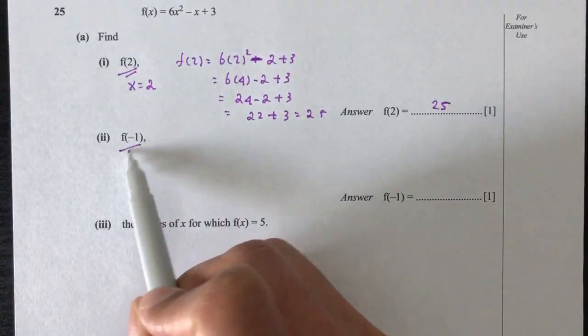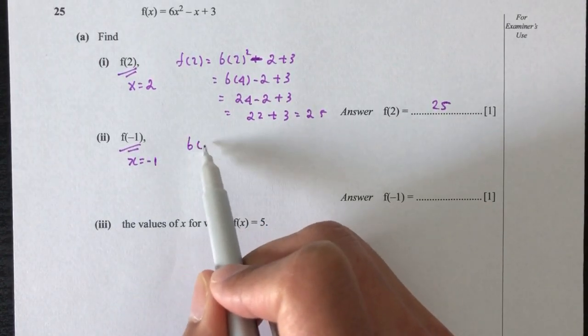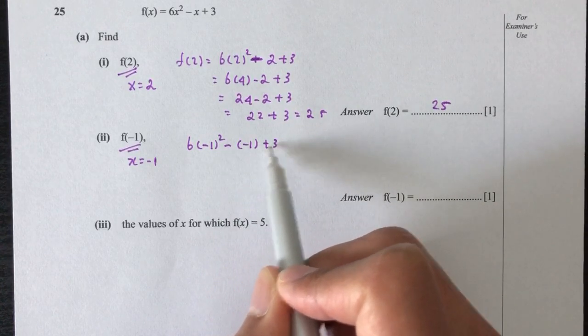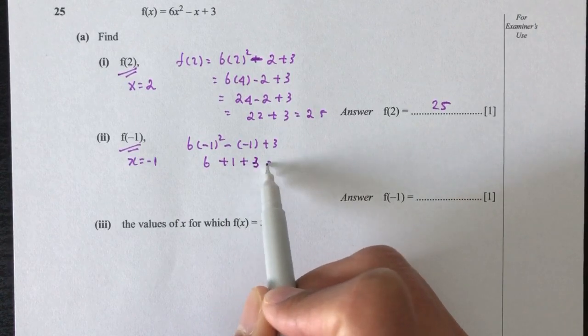Now part 2, f of minus 1, that will become x by minus 1. So 6 times minus 1 squared minus minus 1 plus 3. That becomes 6 plus 1 plus 3. That becomes 10.